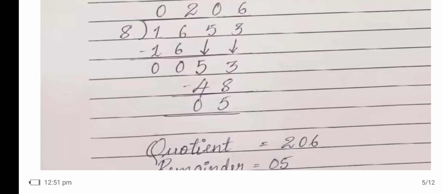So when we divide, the first digit you can't bring on because it is 1, so you put a 0 over there. Then 8 2s are 16, so it goes as 0 0. Then again 8 and 5, you can't divide it, so again in the quotient you have to put a 0. Then you bring down the 5 and 3 along with that. Then 8 6s are 48. So when you subtract, the remainder comes as 5, and the quotient is 206.